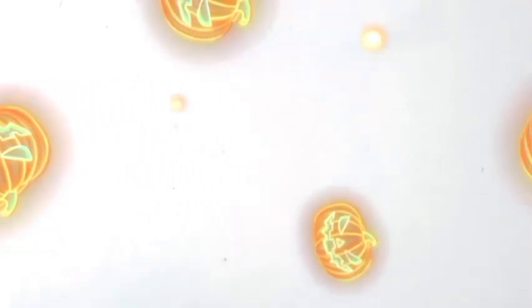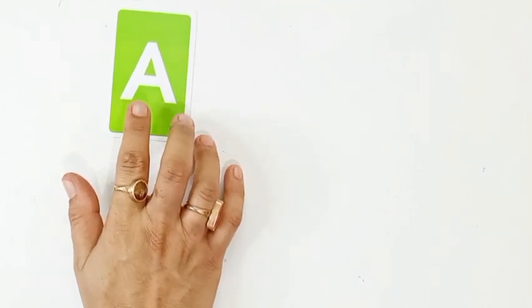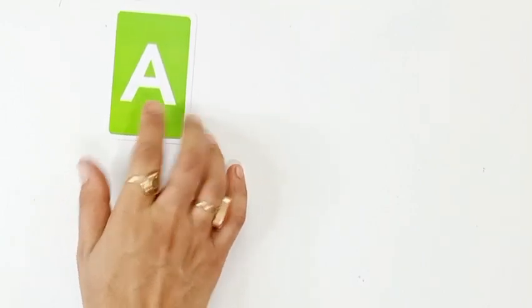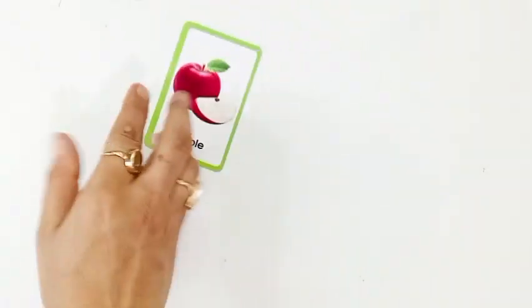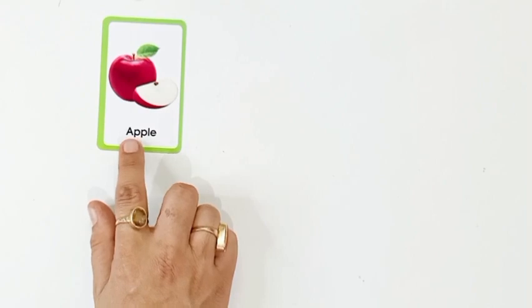Let's learn some alphabets and words. This is A. Capital letter A. A for apple. A-P-P-L-E, apple. This is apple. A for apple.